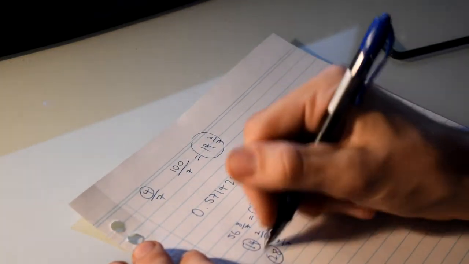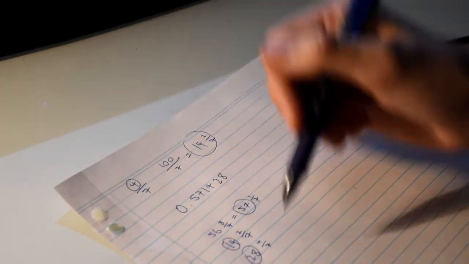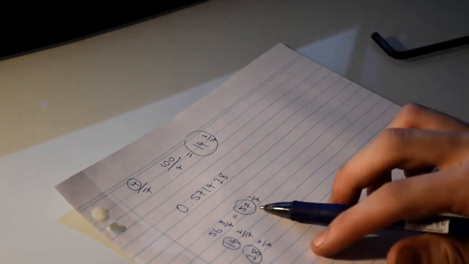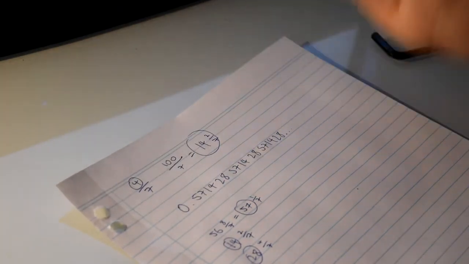And what we notice now is that the 4 over 7 is the number we started with, which means when we multiply this by 4, this is going to bring us back to here. And that's where we get our loop, and that goes on forever.